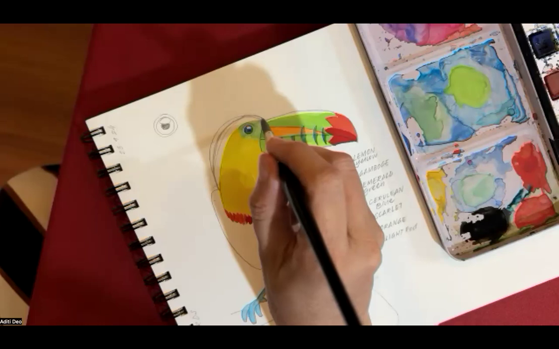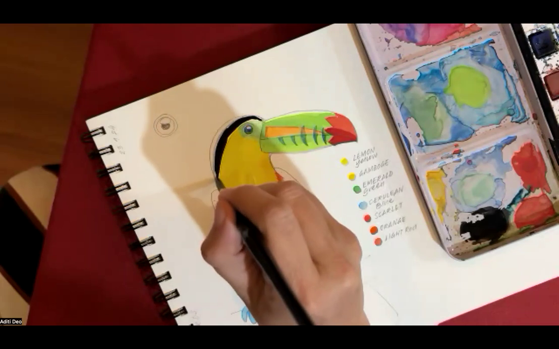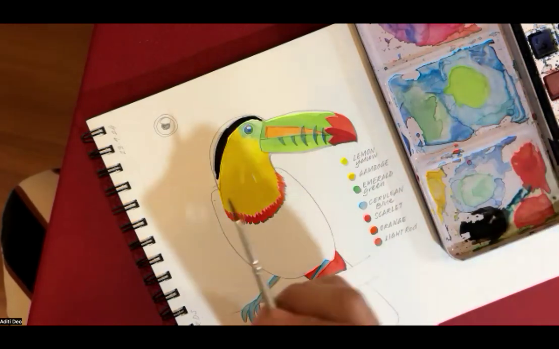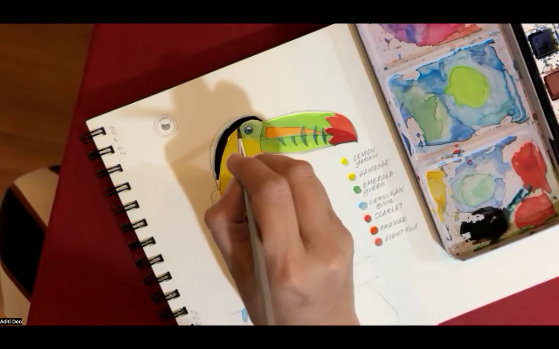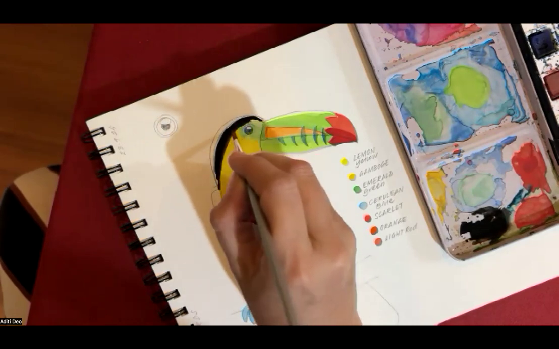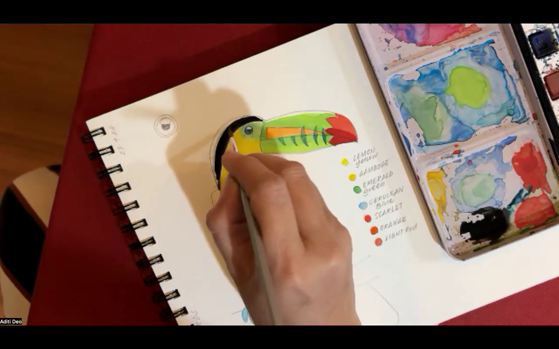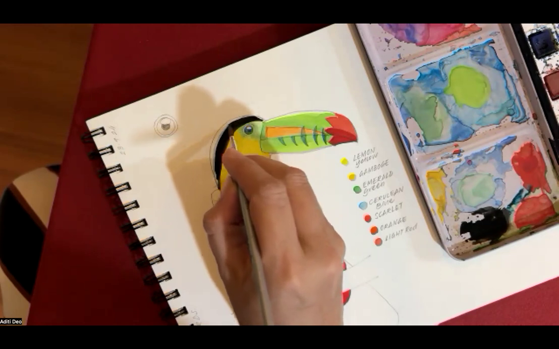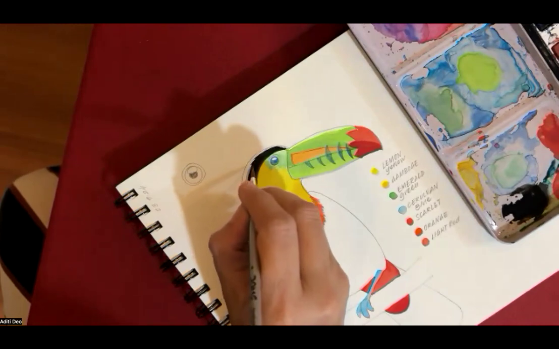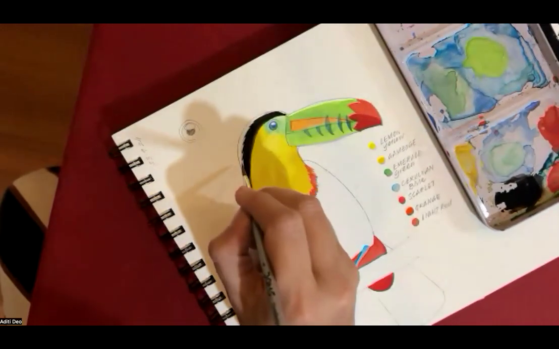You can use a fat brush for the large sections like this, but don't go too close to the edge. And then you can use a small brush like this to paint the details. So just the outline of that area. That way you can always be in control. And the best bit is over here, if you can do it, just make the tip of your brush make a few lines come outside, so it looks like the toucan's hair is standing out.